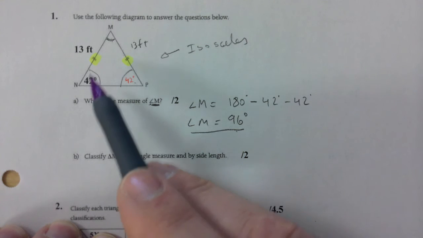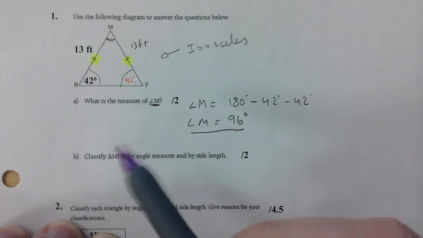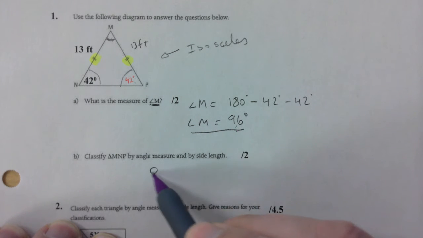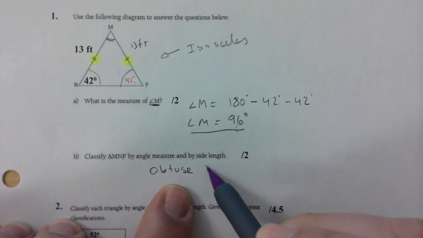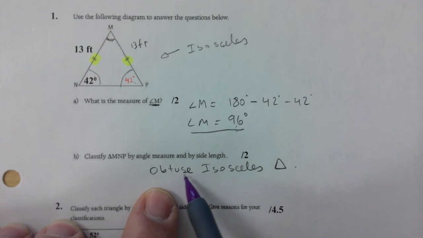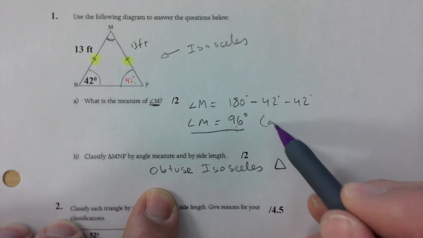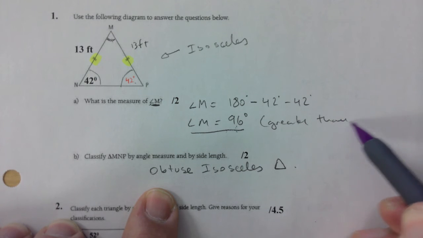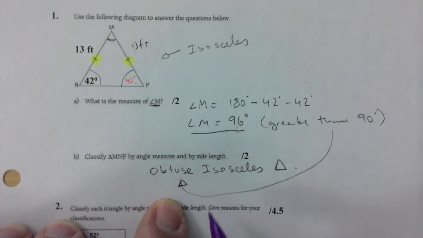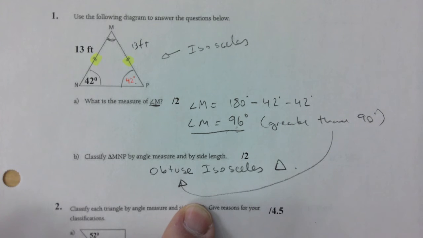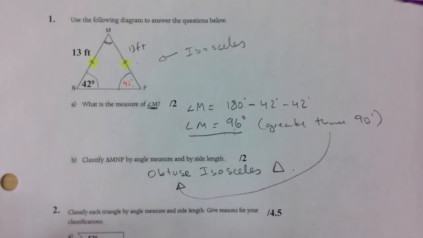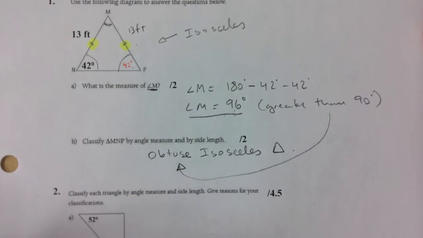Classify MNP, so triangle MNP, by angle measure and by side length. So by angle measure, right, we have one that is obtuse. So this would be an obtuse isosceles triangle, okay? Because of this, greater than 90. Okay, and that's why this turns into an obtuse. And isosceles goes without saying, right? We're given that there.